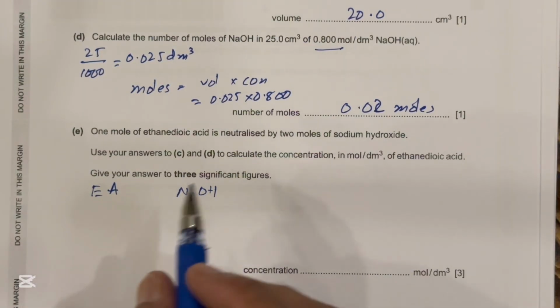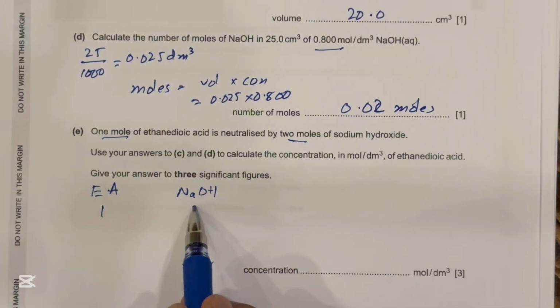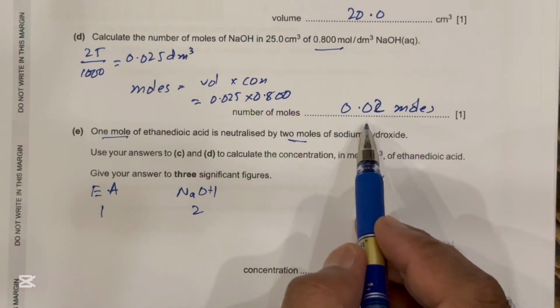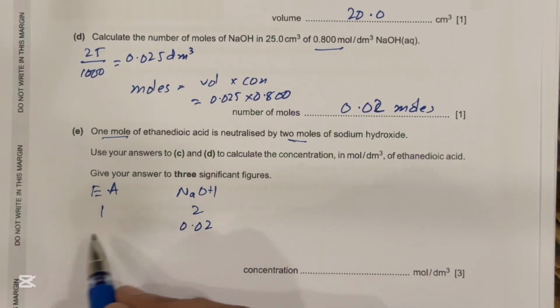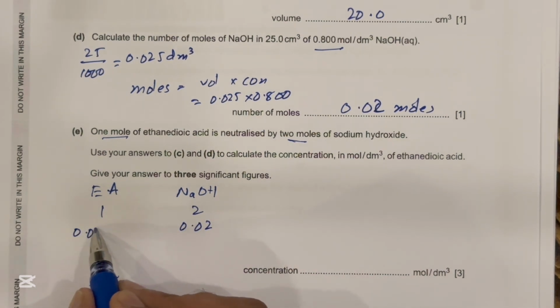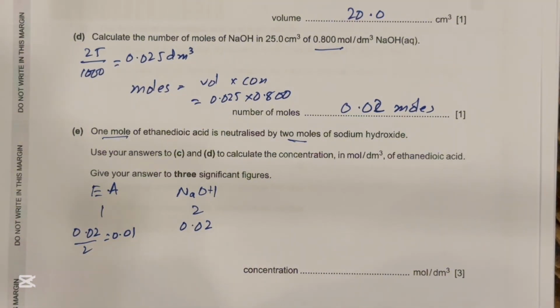Okay, so in the question it is written 1 mole of it and 2 moles of it. In the above part we have calculated 0.02 moles of NaOH. It means half of it would be here: 0.02 divided by 2, we get 0.01.